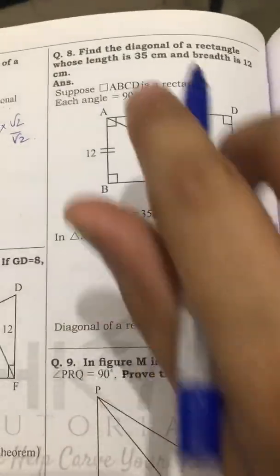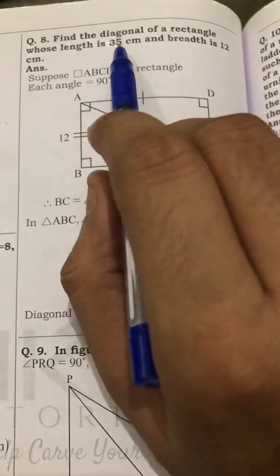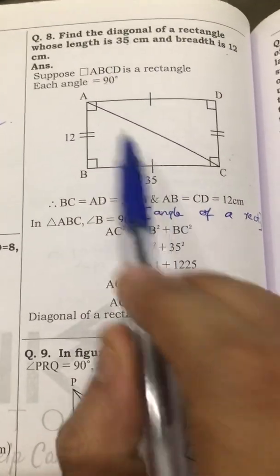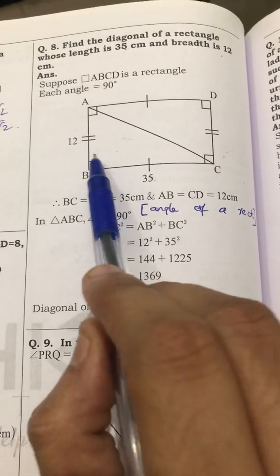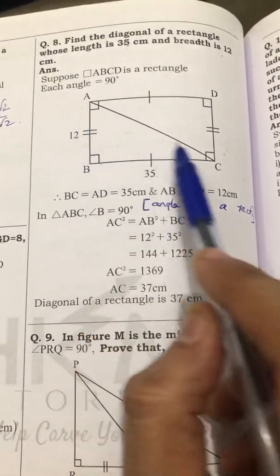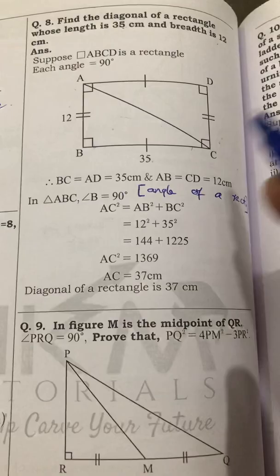The same goes for this question. Find the diagonal of a rectangle. Sides are 35 and 12. Now this is 35, 12. Obviously this is an angle of a rectangle. It will be 90 degree. By Pythagoras you can find out the diagonal AC.